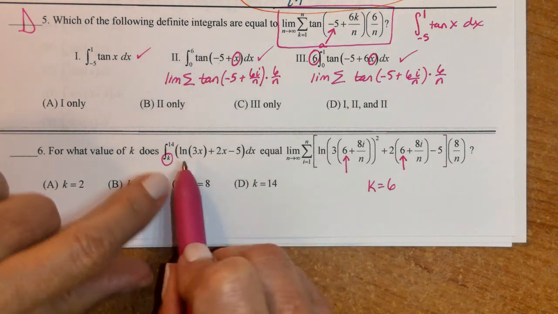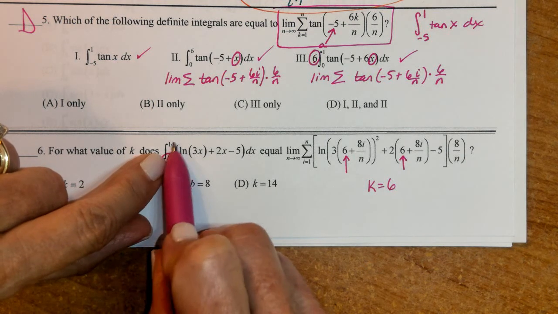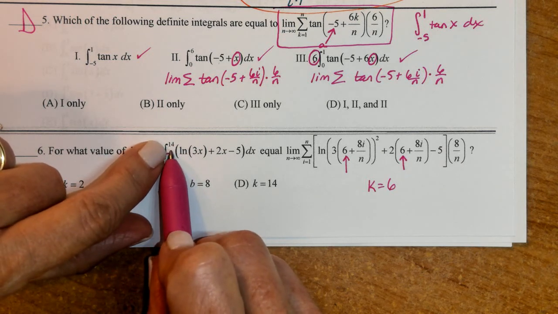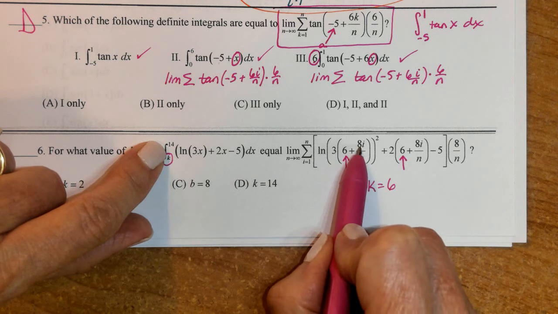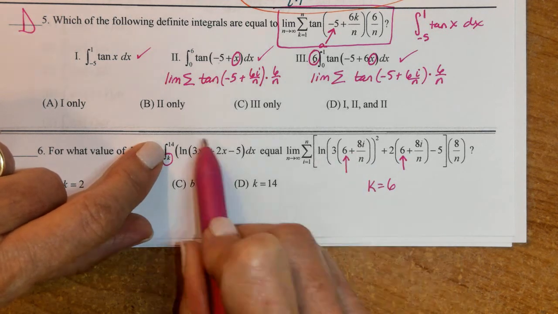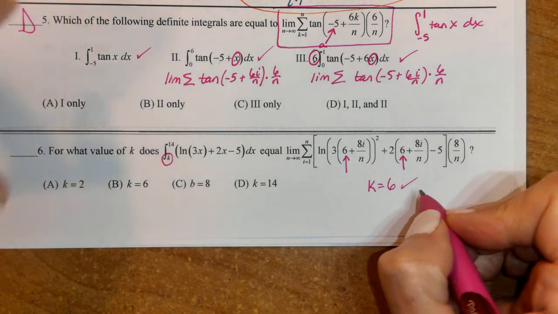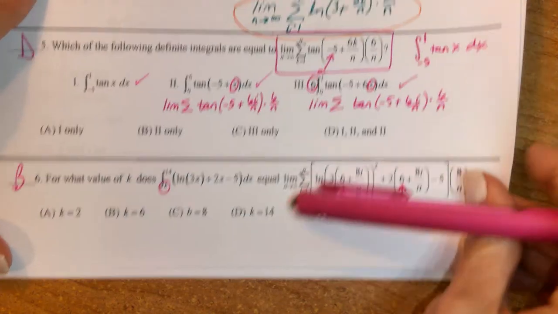So let's see. If this is a 6, then 14 minus 6 would be 8. That would be part of my x here. So there is an 8 there. So 6 plus 8 is 14. It works. So k is 6. The lower boundary is 6.